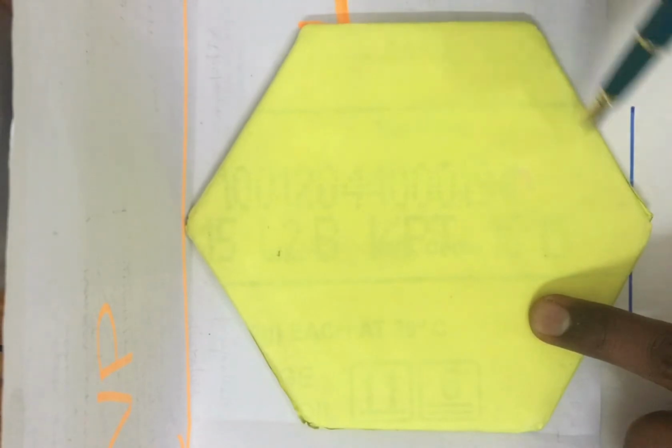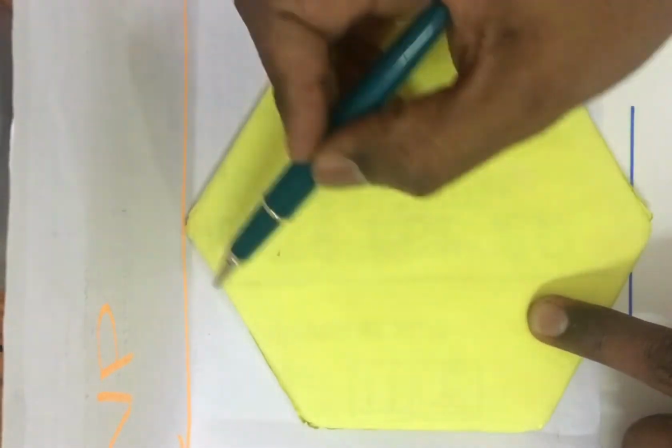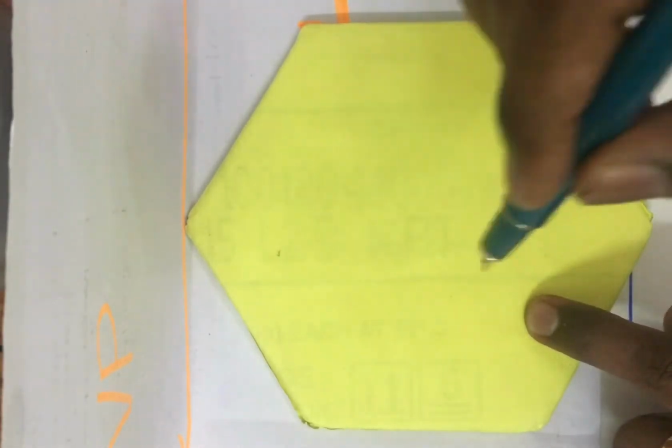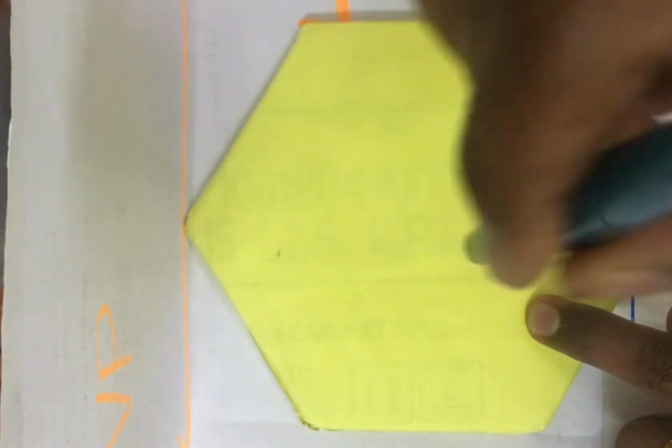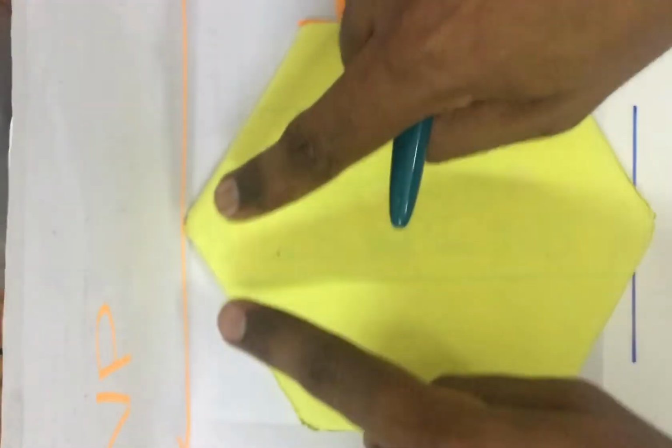True shape is nothing but what, dear students? The regular hexagonal plane of given side 25 can be seen when we see from the top. So, hence the top view gives us the true shape, that is a regular hexagon. Yes or no, dear students?